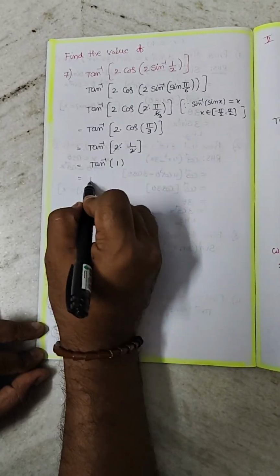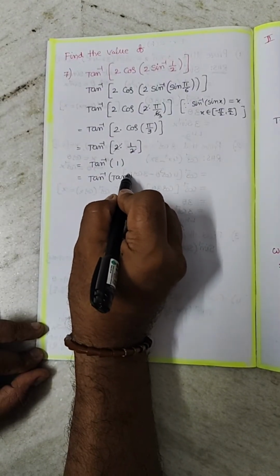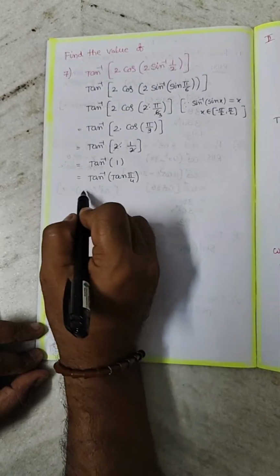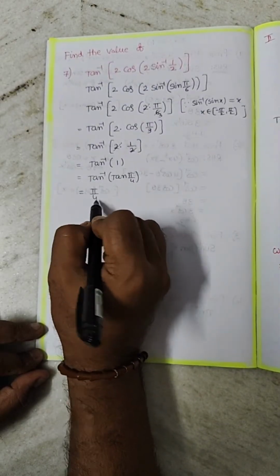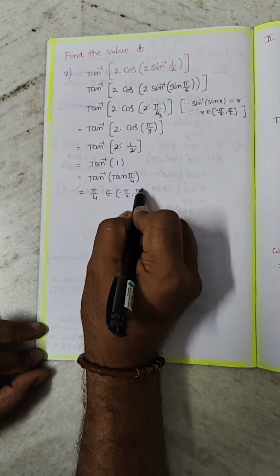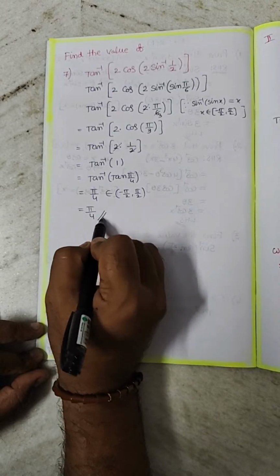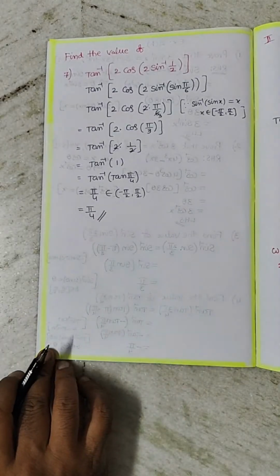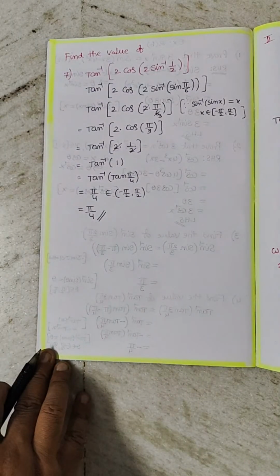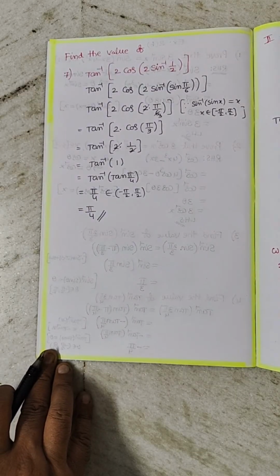So which is equal to tan inverse of 1 in terms of tan pi by 4. This pi by 4 belongs to open minus pi by 2 to pi by 2 only, no? So the value of the given tan inverse of 2 into cos of 2 sin inverse of 1 by 2 is pi by 4. I think everyone understands, students.